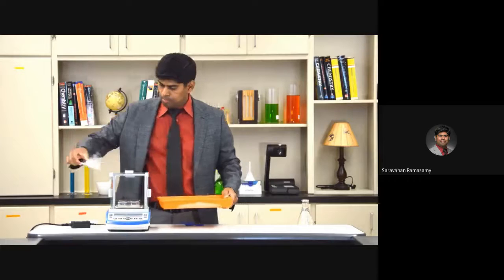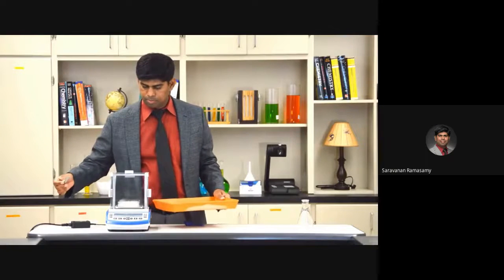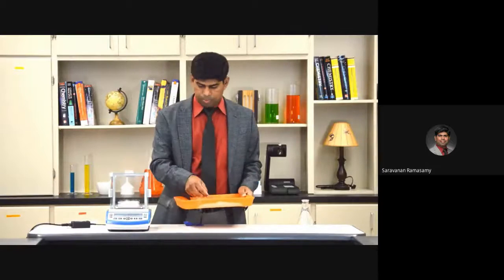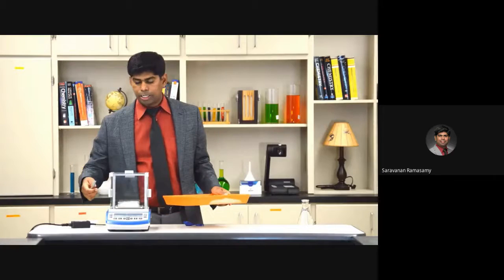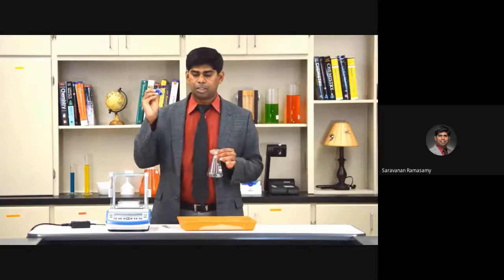In our next experiment, let's see how a gram of carbon dioxide turns into gas. Okay, this is about 22 grams. I'm going to put that into this flask and capture the gas into the balloon.